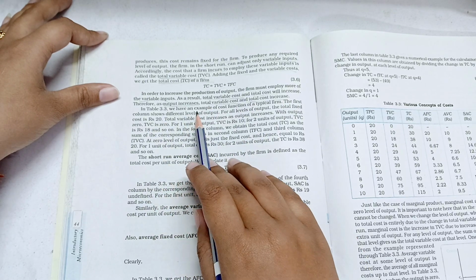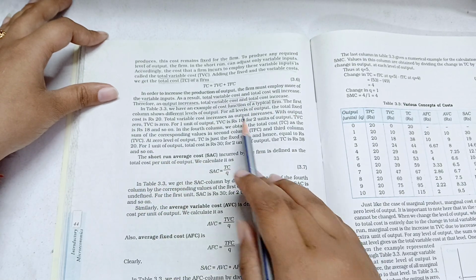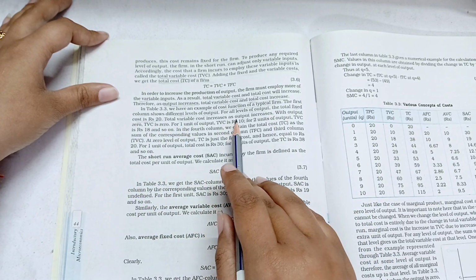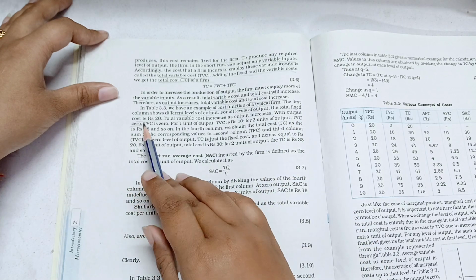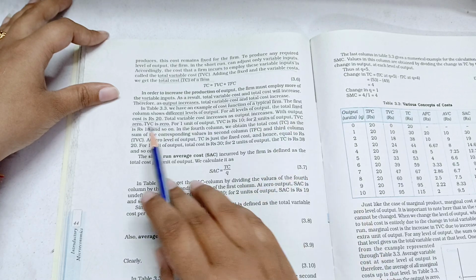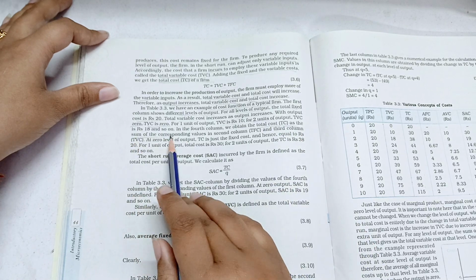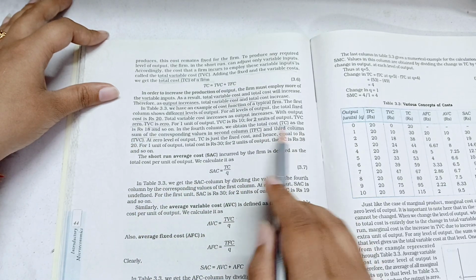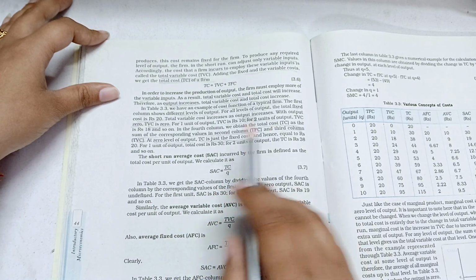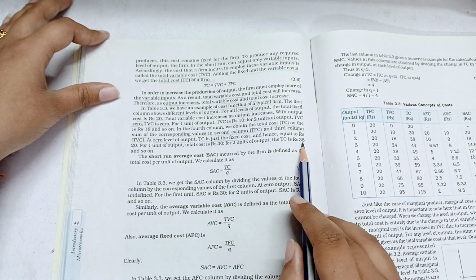In table 3.3, we have an example of cost functions of a typical farm. The first column shows different levels of output. For all levels of output, the total fixed cost is Rs 20. Total variable cost increases as output increases. With output 0, TVC is 0. For 1 unit of output, TVC is Rs 10. For 2 units of output, TVC is Rs 18, and so on. In the fourth column, we obtain the total cost as the sum of the corresponding values in the second column, TFC, and the third column, TVC. At 0 level of output, TC is just the fixed cost and hence equal to Rs 20. For 1 unit of output, total cost is Rs 30. For 2 units of output, the TC is Rs 38, and so on.